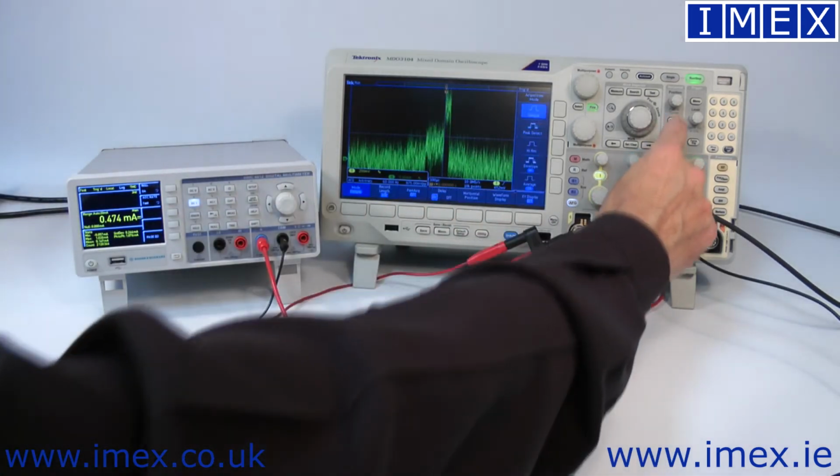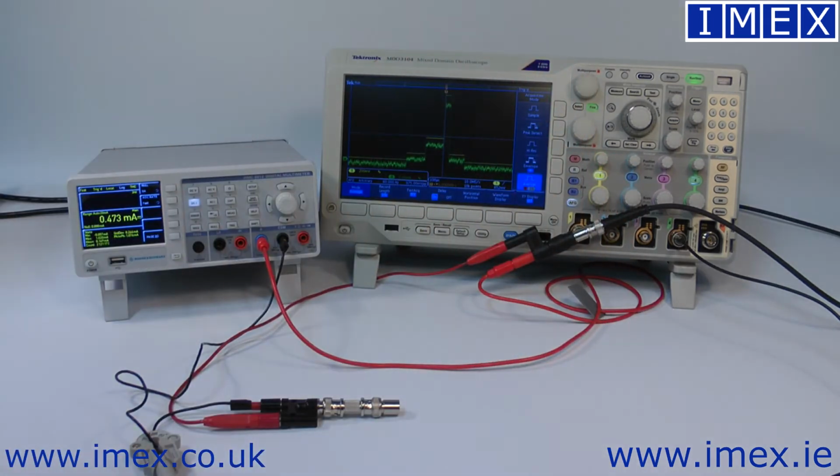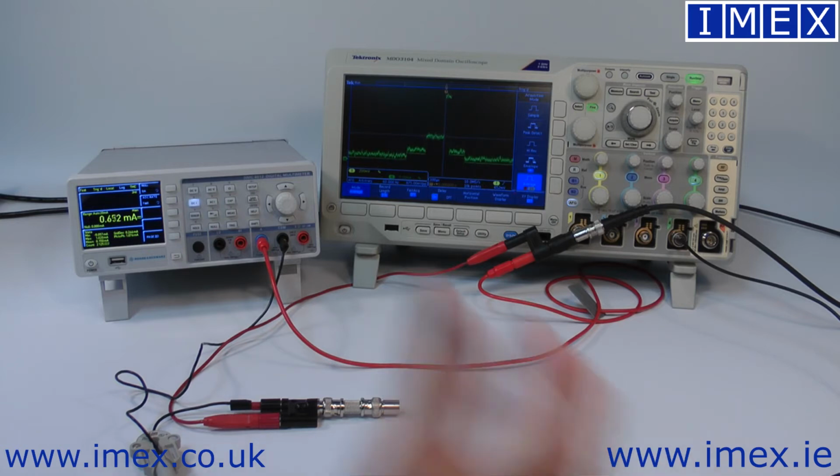So I can cheat and turn on the averaging. Obviously, because I'm using a repetitive signal coming off our AFG, we can average that and get a sensible measurement. I'll just adjust my 0 a little bit there, bring that right up. Whoops. Yeah, as you can see, it's a very sensitive adjustment. But okay, so there's something kind of representative of what we're trying to measure.